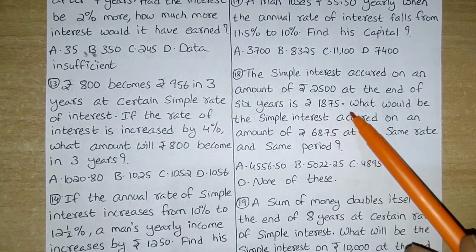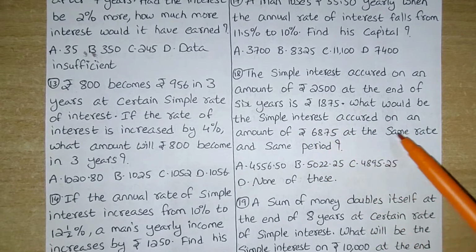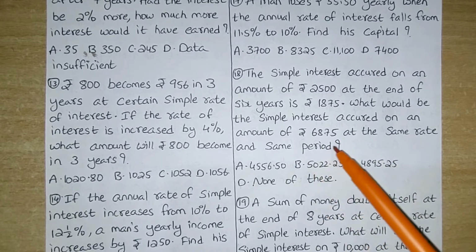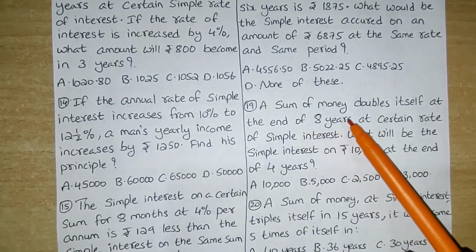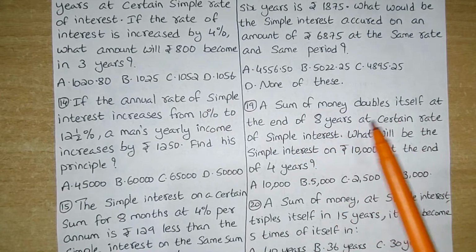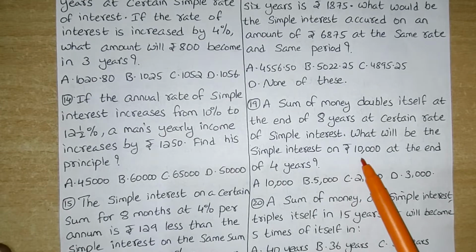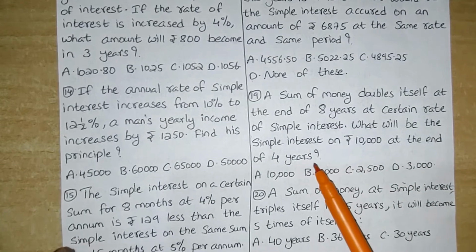The simple interest accrued on an amount of rupees 2500 at the end of 6 years is rupees 1875. What would be the simple interest accrued on an amount of rupees 6875 at the same rate and same period? 19th one, a sum of money doubles itself at the end of 8 years at a certain rate of simple interest. What will be the simple interest on rupees 10,000 at the end of 4 years?